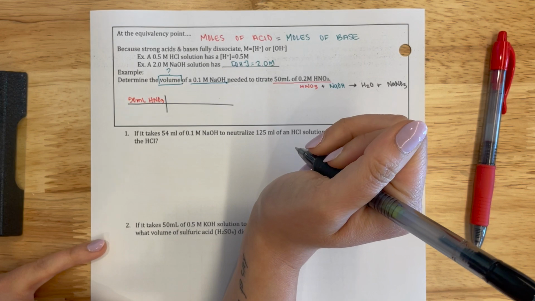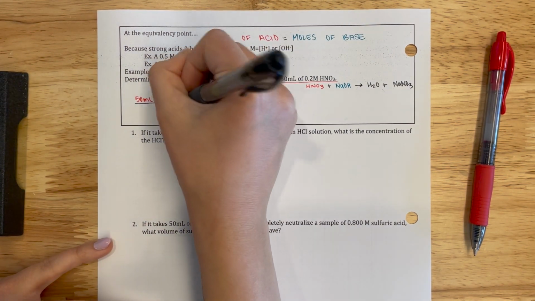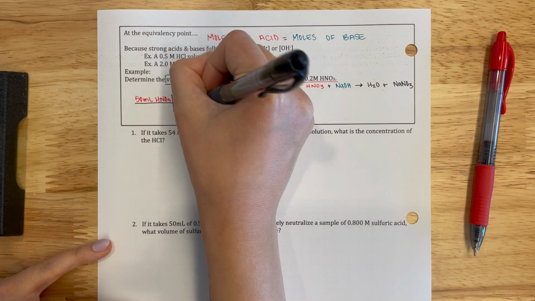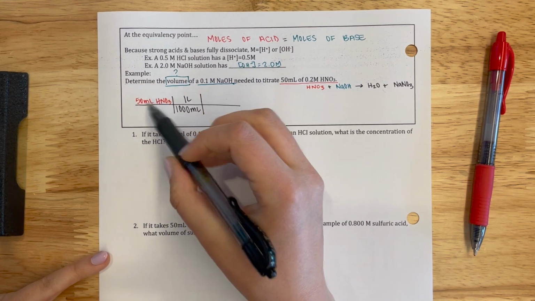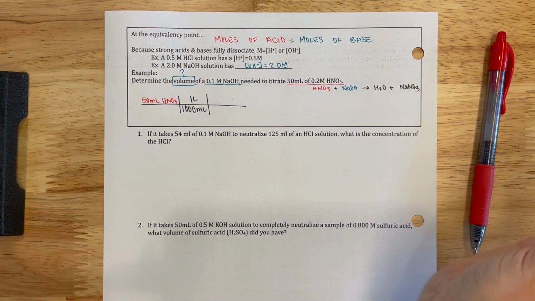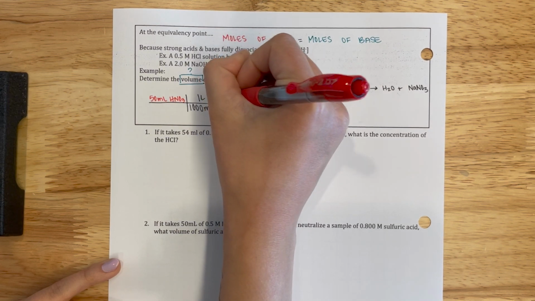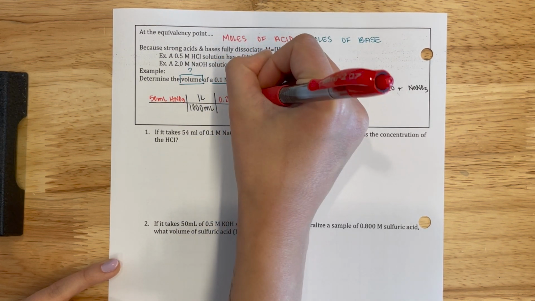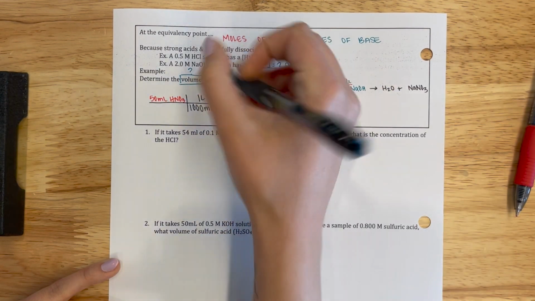We can't really work with milliliters, so we're going to convert that into liters. Okay, now we're in units of liters, and we can get to moles, because we're trying to get to this point where our moles of acid is equal to our moles of base. So we can use our molarity of 0.2 moles of nitric acid for every 1 liter.